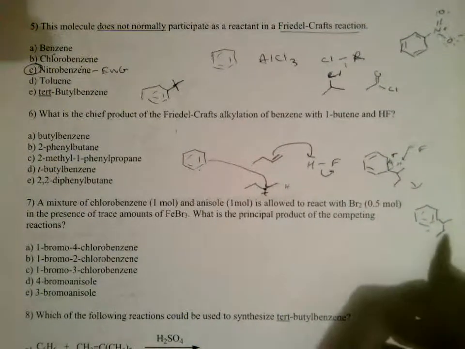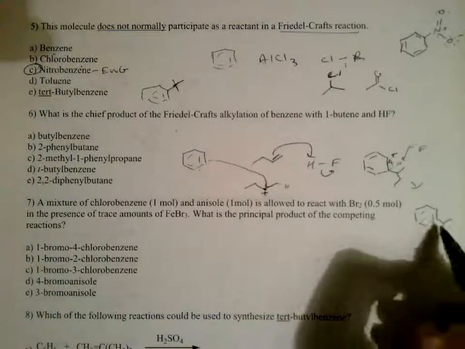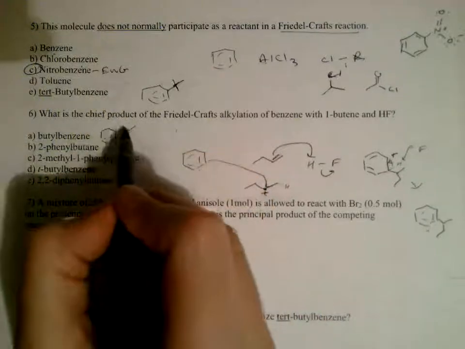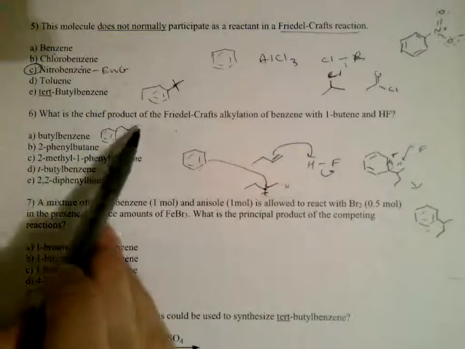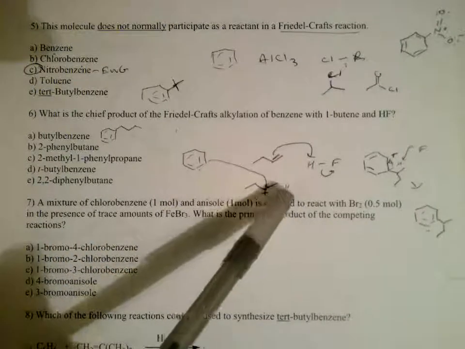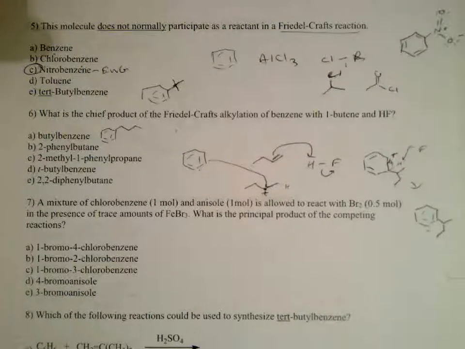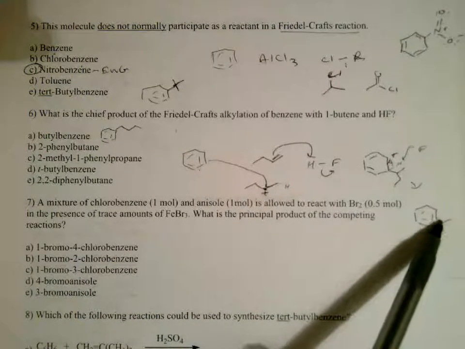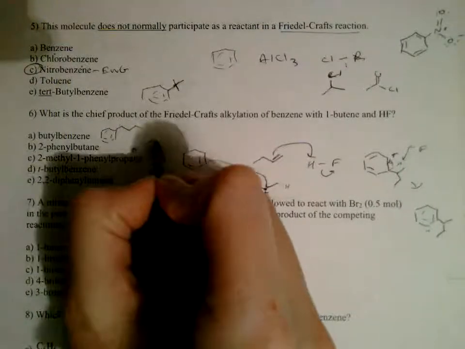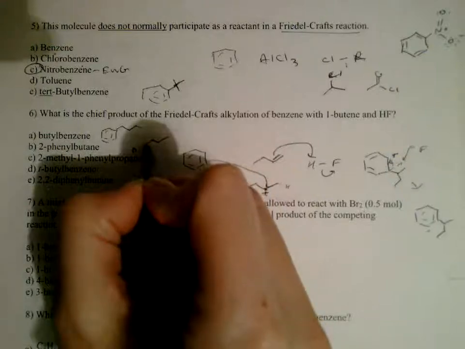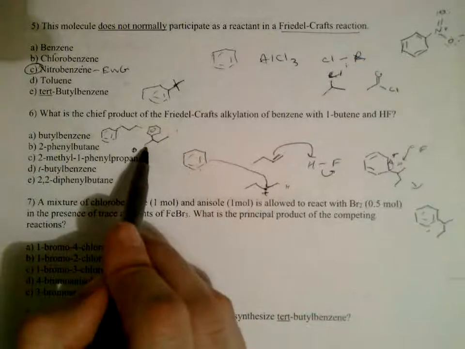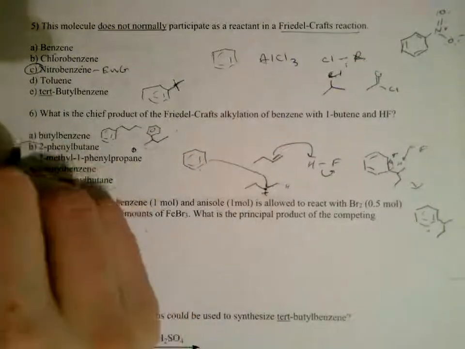So let's see, which one of these is the right answer? So we should draw all these out. Butylbenzene would look like this. 1, 2, 3, 4. And the reason that one's not right is because you're forming a carbocation, which is not going to form on the primary position. It's always going to go to the more stable. So it went to the secondary position, so that's where this attaches. 2-phenylbutane. Okay, so butane is the main one. 1, 2, 3, 4. Actually, that looks right. 2-phenylbutane. I think that might be our right answer.